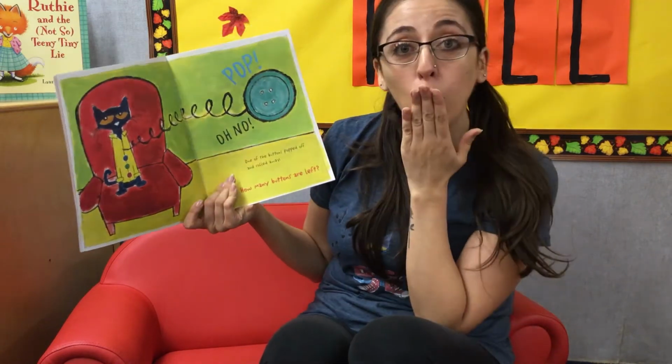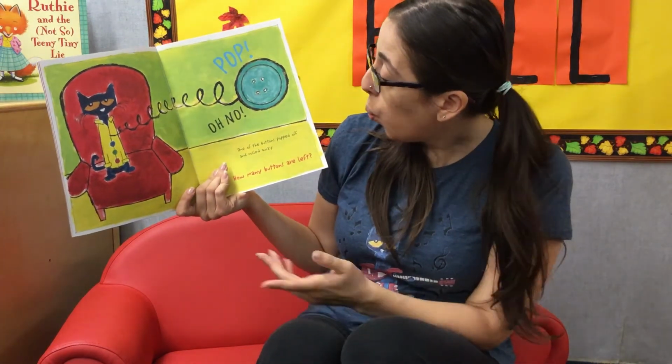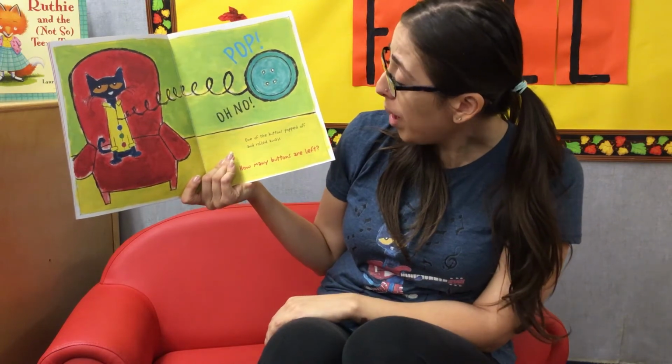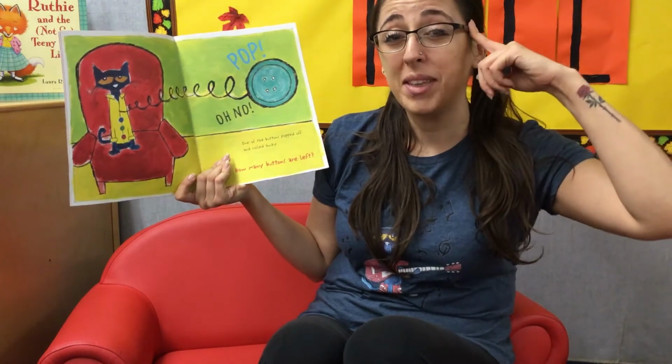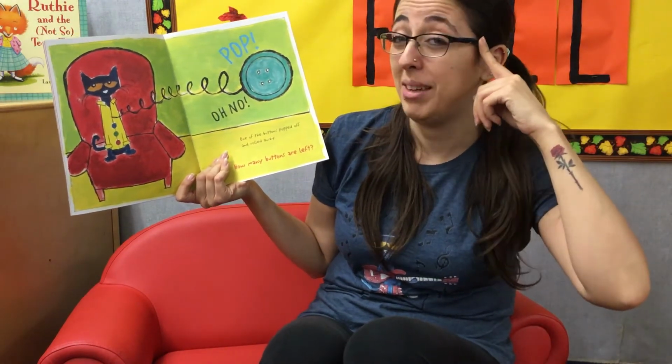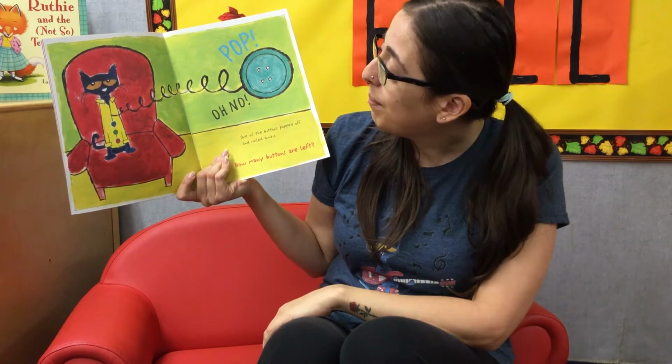Pop! Oh no! One of the buttons popped off and rolled away.